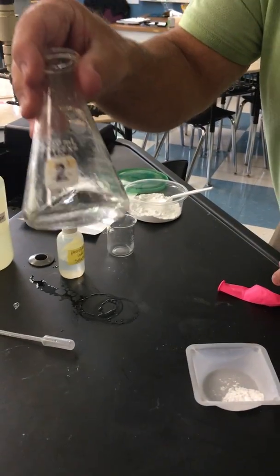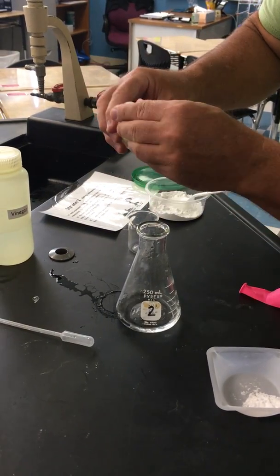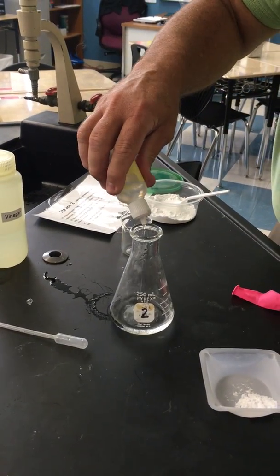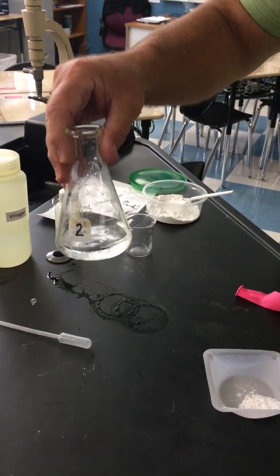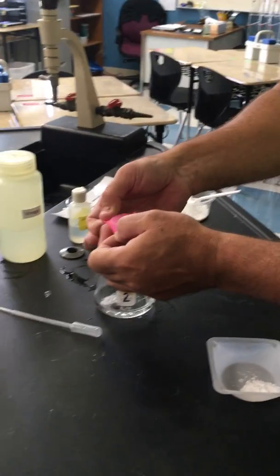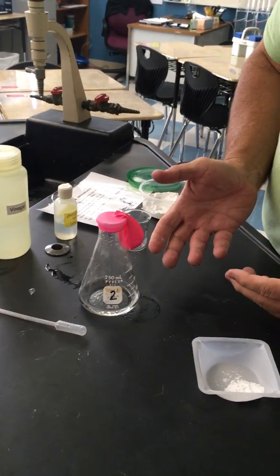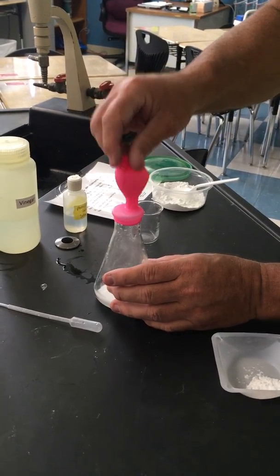All right, the vinegar is a clear liquid. You're supposed to add a drop of this indicator. This stuff turns pink if a base is present. I put about 20 drops. It didn't change, so there's no base in there. All right, your job was to put the balloon over this, and this is going to be a closed system. If anything happens, it's going to stay in and mix the baking soda.